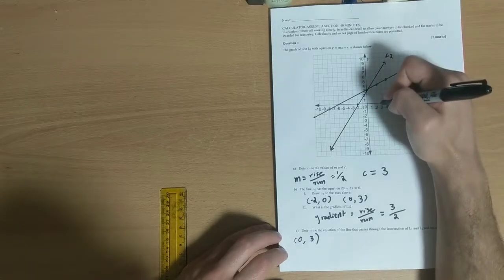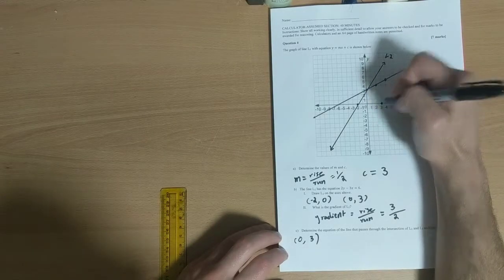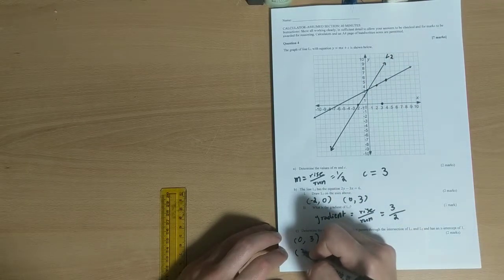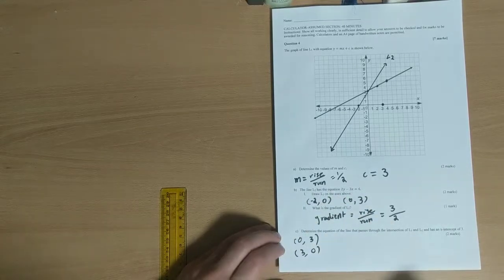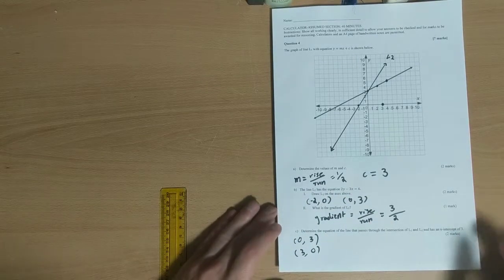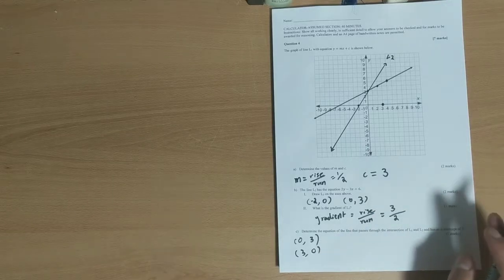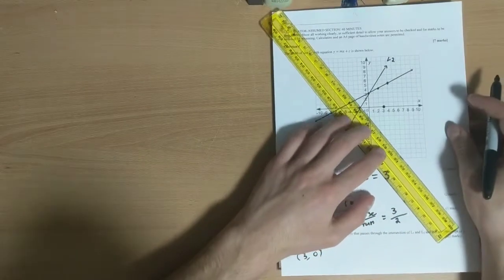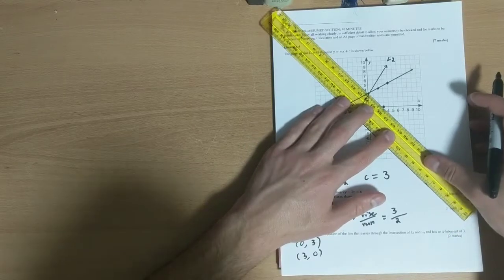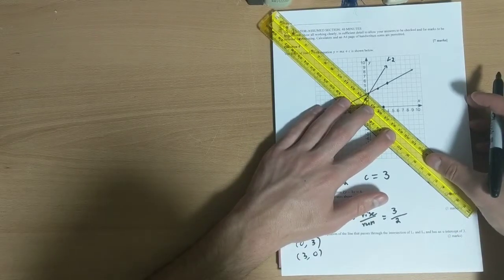So that means it goes through, it cuts the x-axis at the point x equals 3 over there, which is the point (3, 0). Now, all I really need to find the equation is just these 2 points. But to make it easier, I'm going to draw the line so that I can see what it actually looks like, and that will help us.